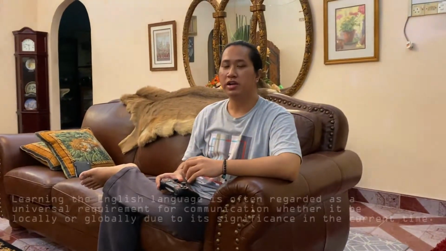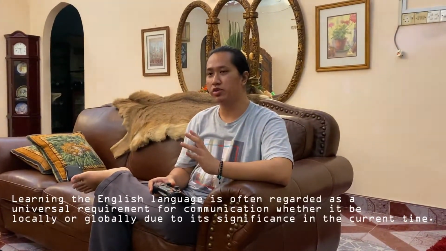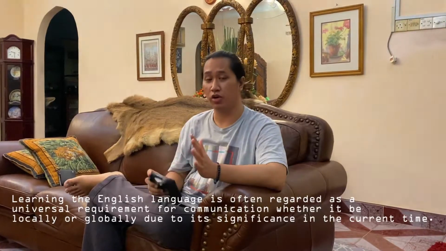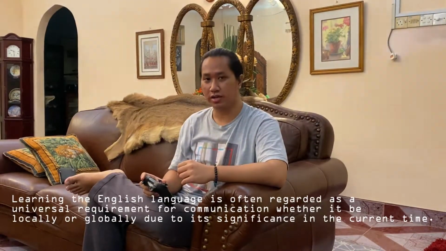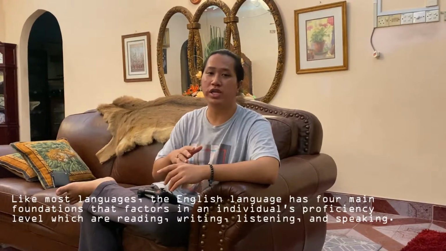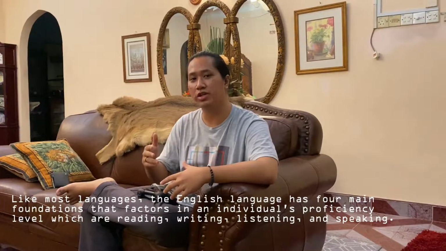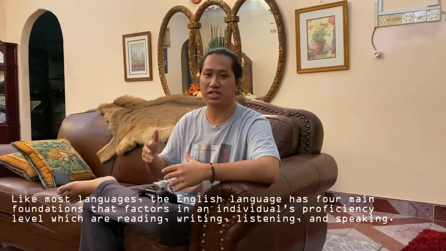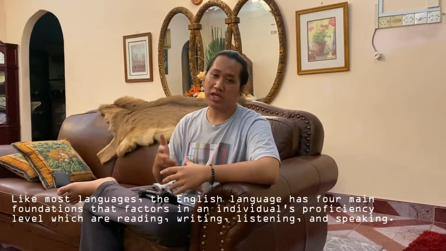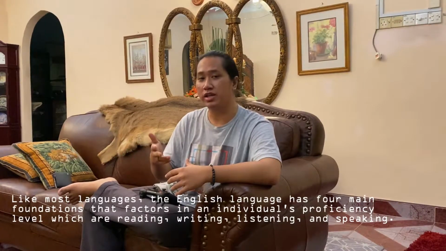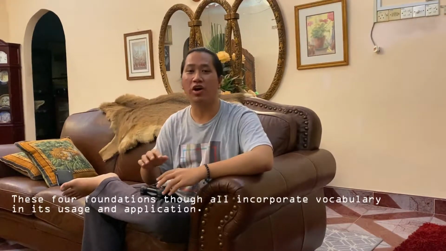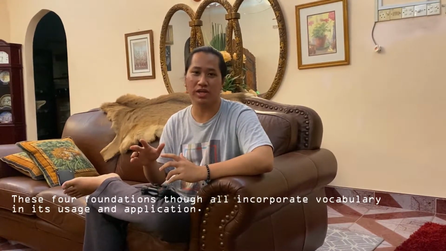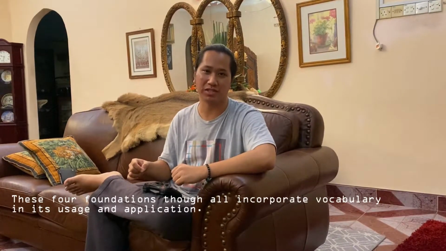So, learning the English language is a universal requirement, whether locally or globally, due to its significance in the current time. Like most languages, the English language has four foundations that factor into an individual's English language proficiency, which are speaking, reading, writing, and listening. These four foundations all incorporate vocabulary in its usage and its application.